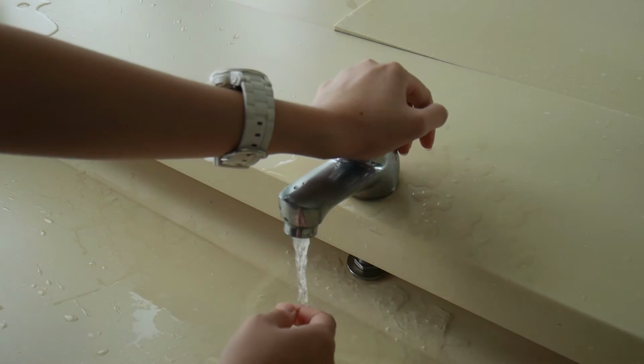Have you ever wondered what happens after you flush? Have you ever wondered what happens after you wash your hands? Where does the water go?